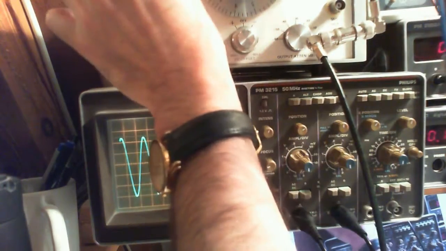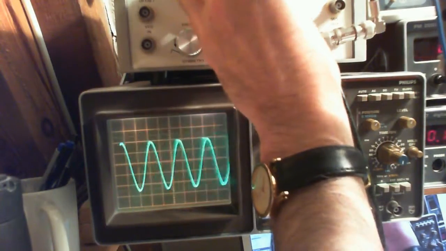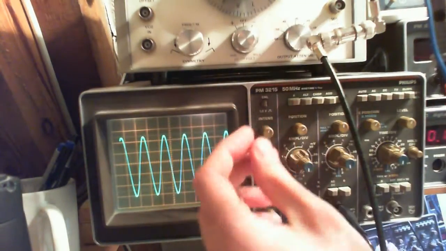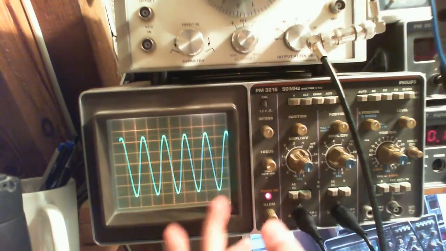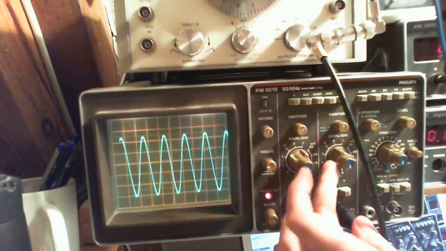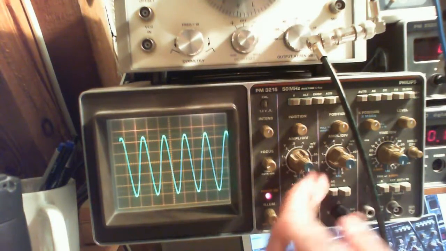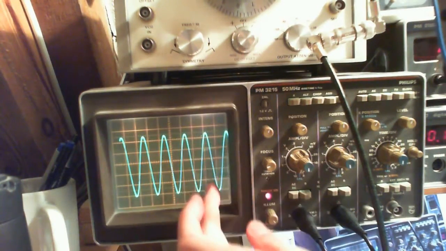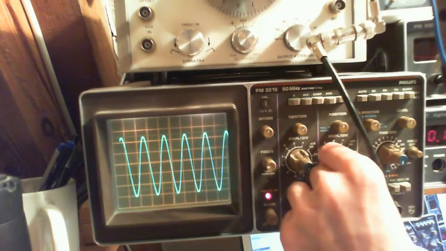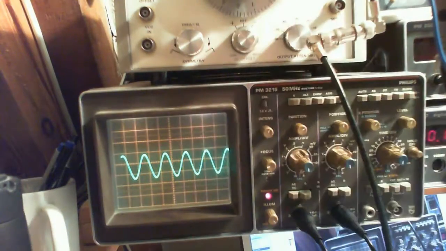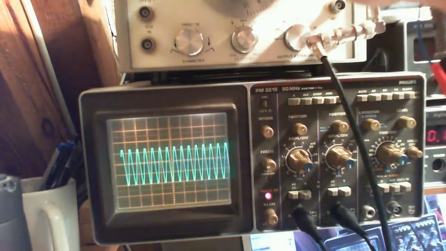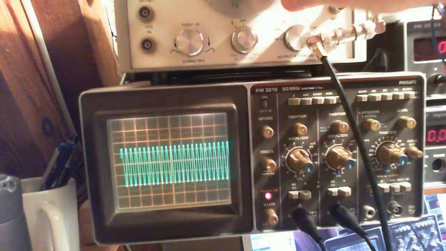If I multiply the frequency by a factor of 10 and go back to 1, and now I'm at about 10 kilohertz, and the output is at 1, 2, 3, 4, 5, or about 10 volts. So about 10 volts here, and I go to about 15 kilohertz.